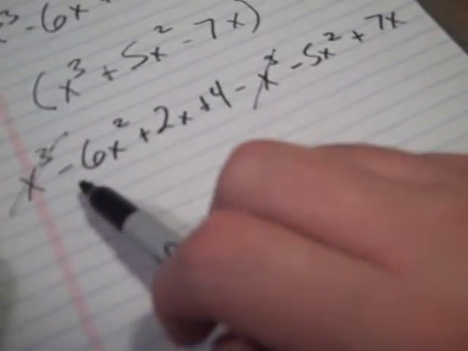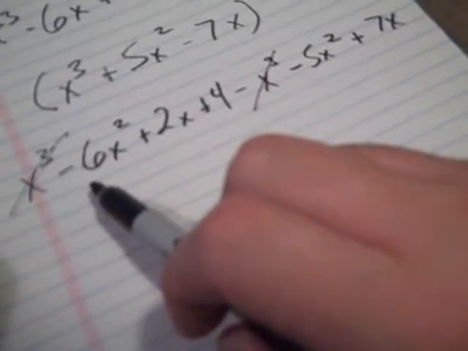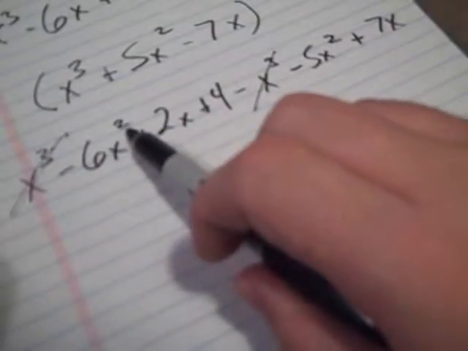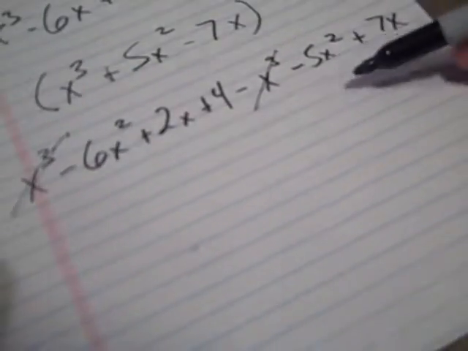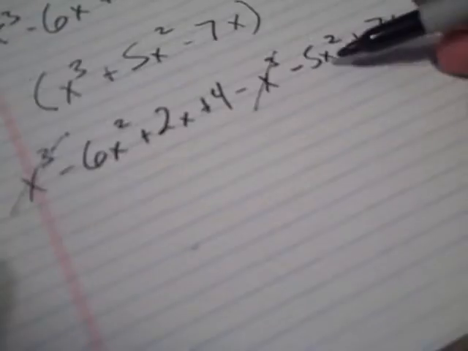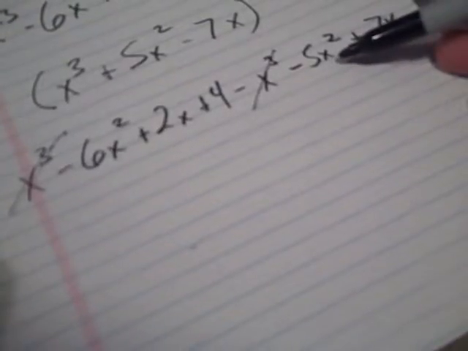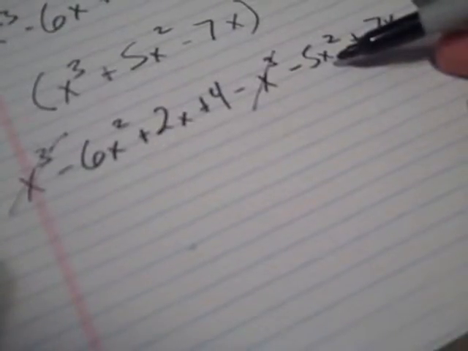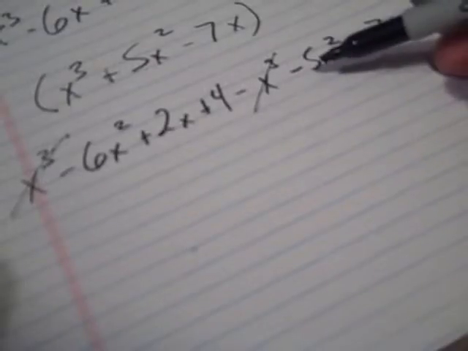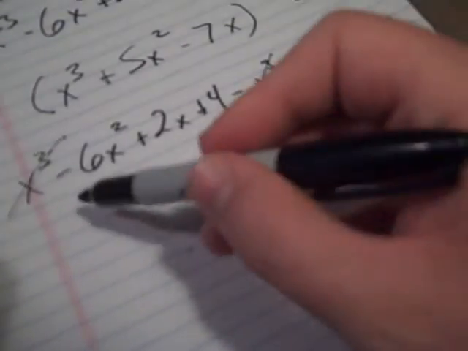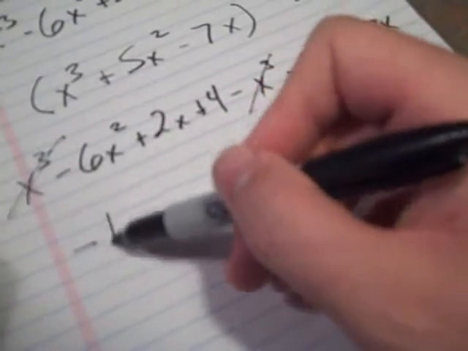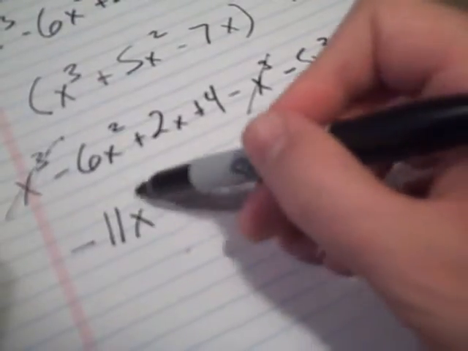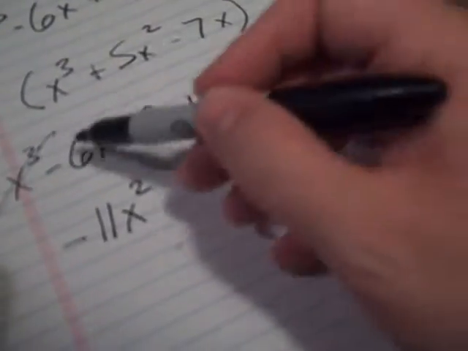Now we have a negative 6x squared, and over here we have a negative 5x squared. So negative 6 minus 5 is negative 11x squared. So now we're done with those.